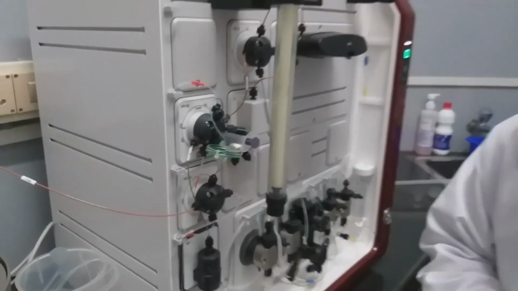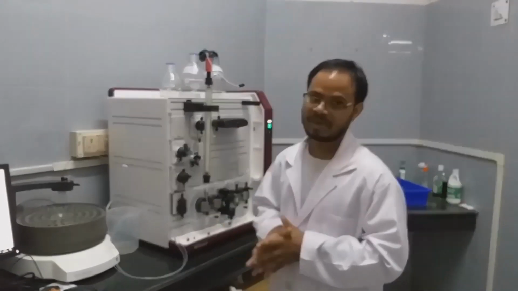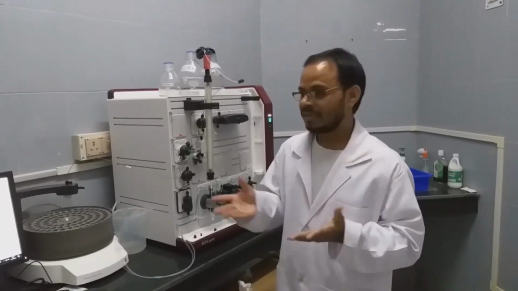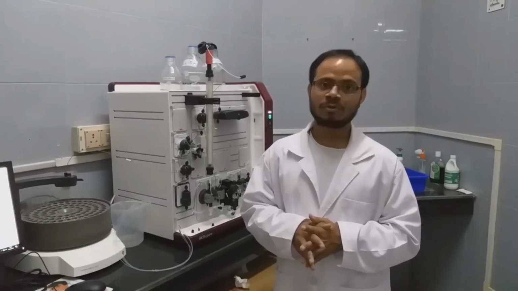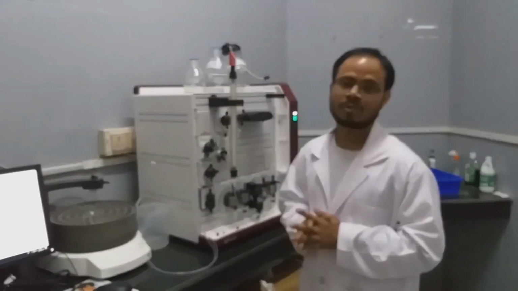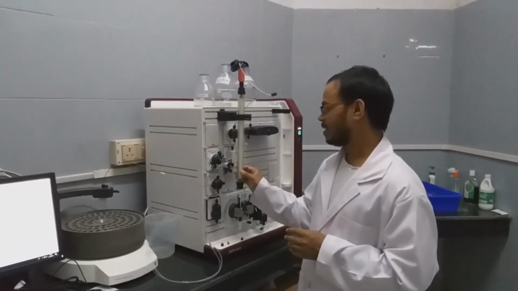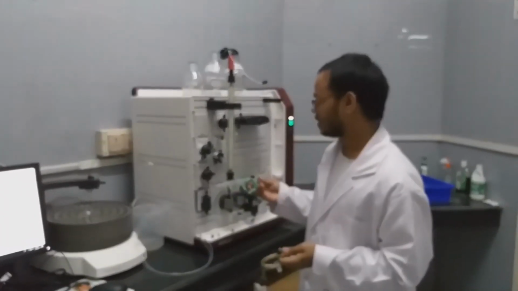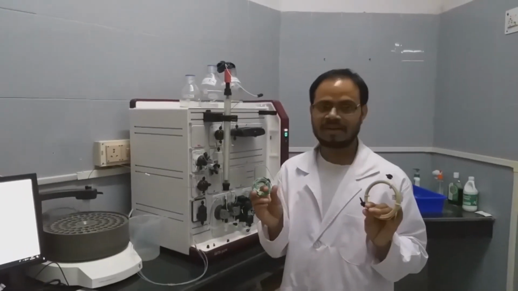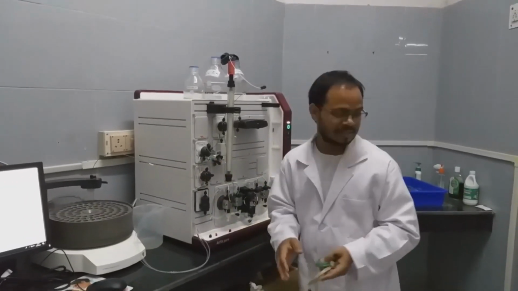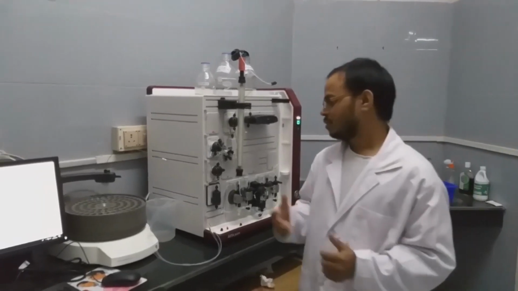The size of the loop depends on how much protein you want to inject and the column capacity. We have a 1300 HR column also, where you can inject up to 1 ml. In this column we cannot inject that much. If you want to inject more, the company people might also give this kind of loops. So this we will connect as shown here, and we will use it for injecting the protein solution.